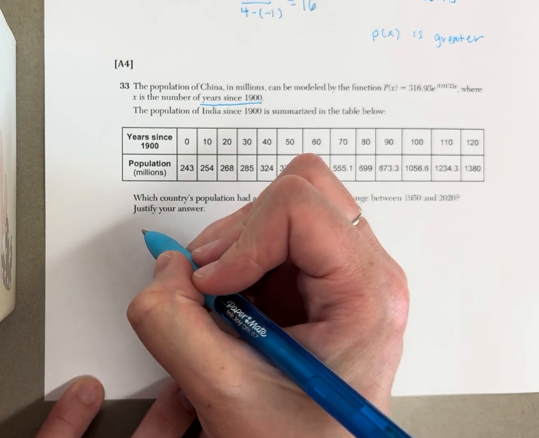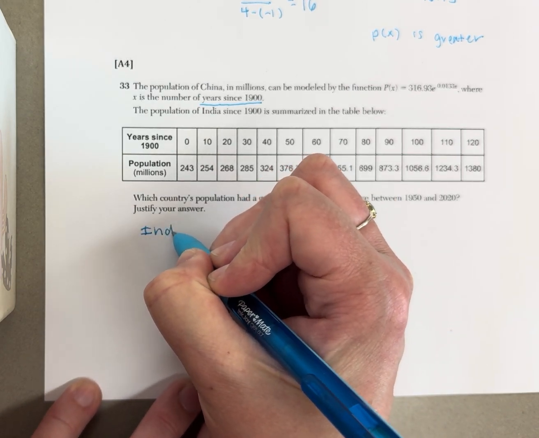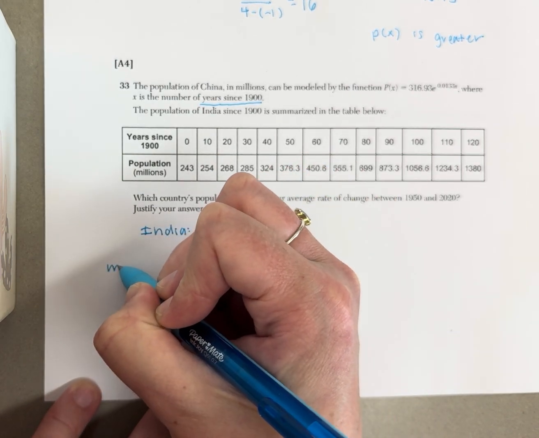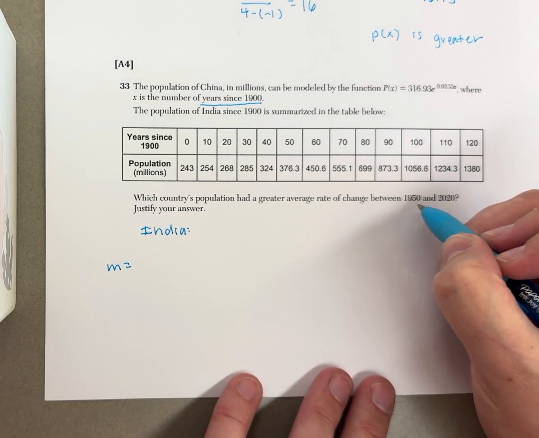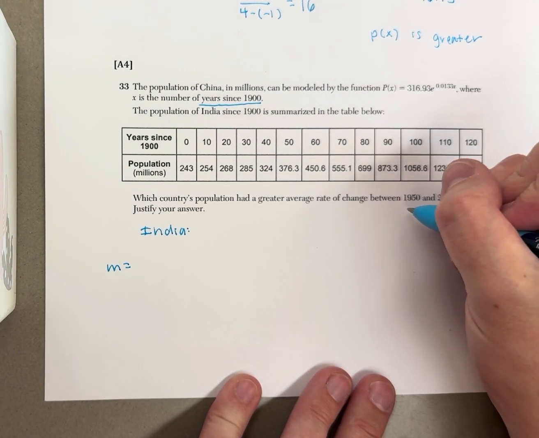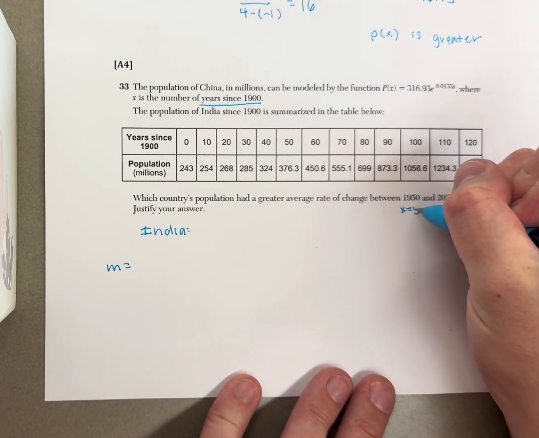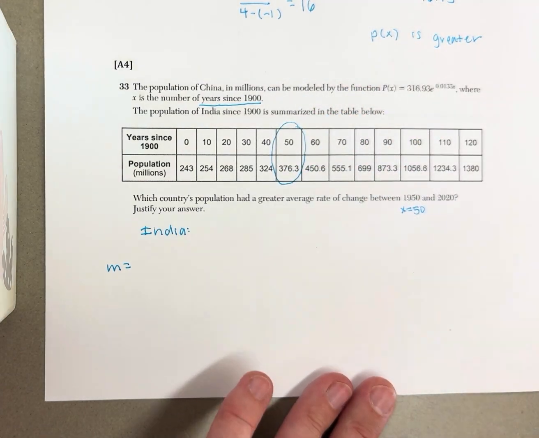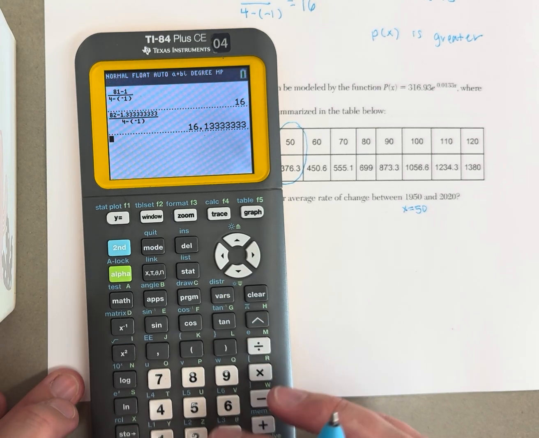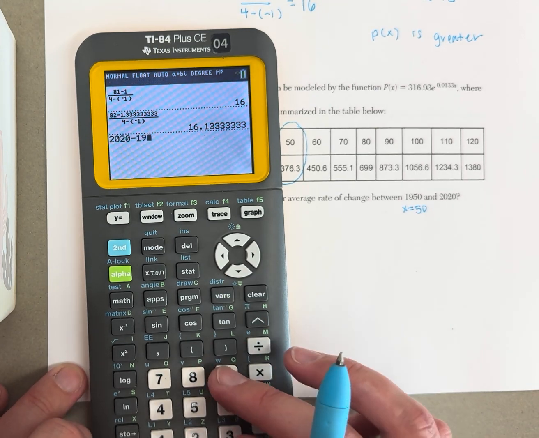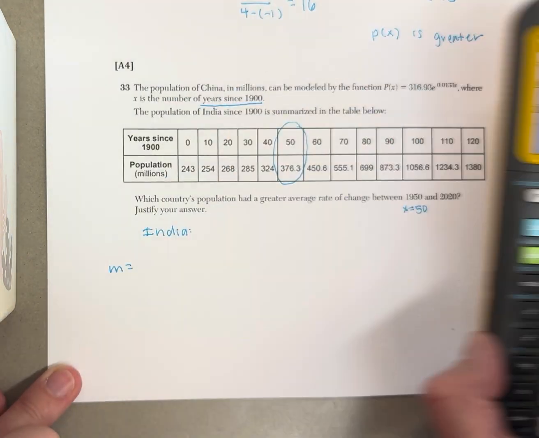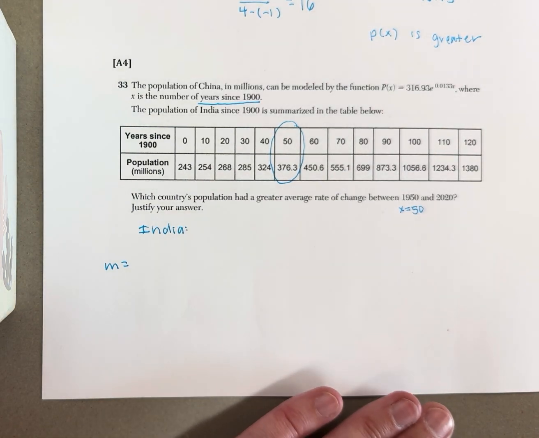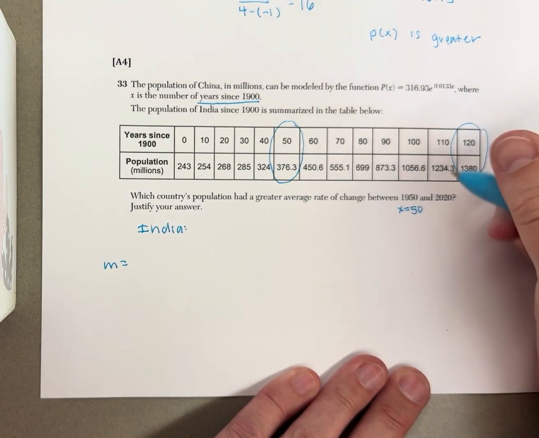So let's do the table first. That's India. We're going to do 1950. So 1950 is 50 years. We're looking for an x value of 50, since that's 50 years since 1900. 2020, if you're not sure, right? Subtract that from 1900. That's 120 years. So that'll be this one.